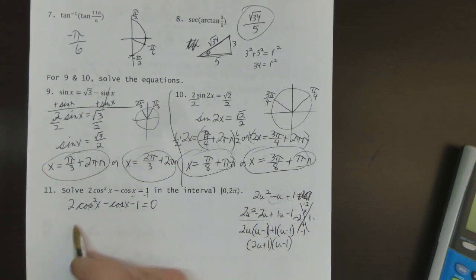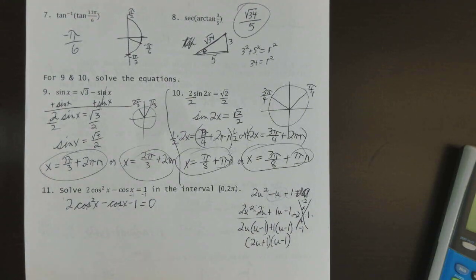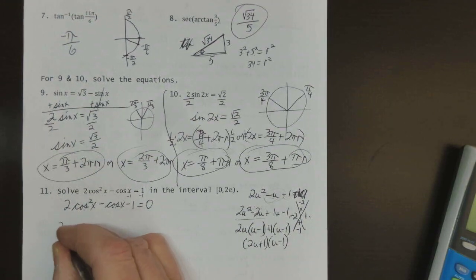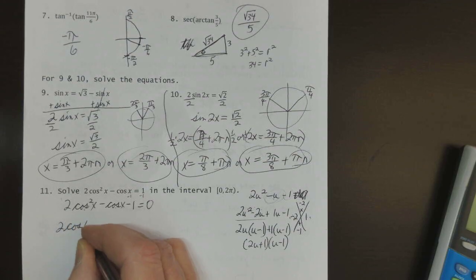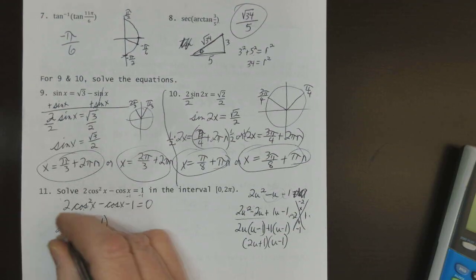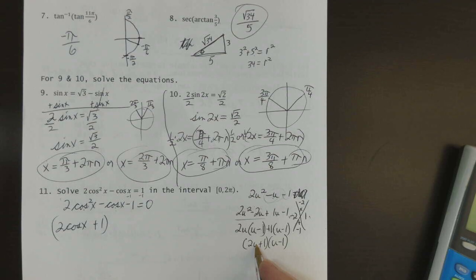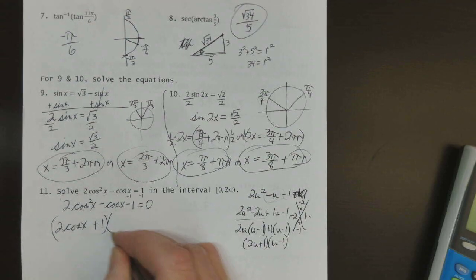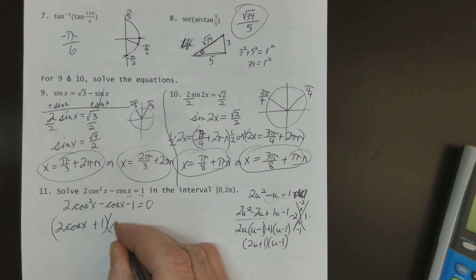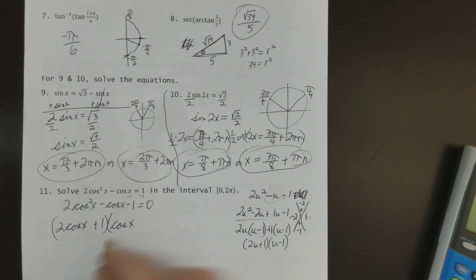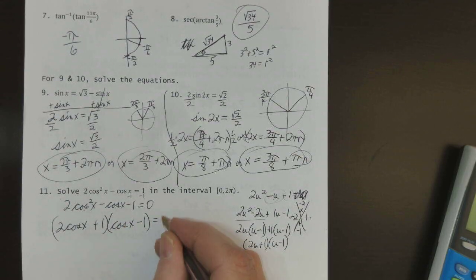Now instead of the u's, let's put the cosines in. So 2 cosine x plus 1, using cosine x instead of u, times cosine x minus 1 equals 0.